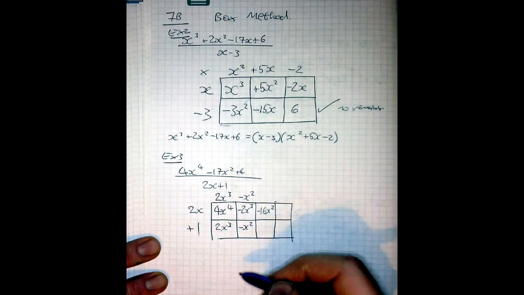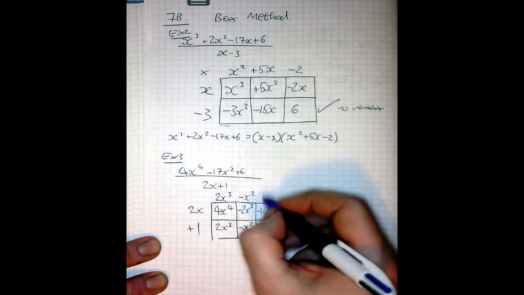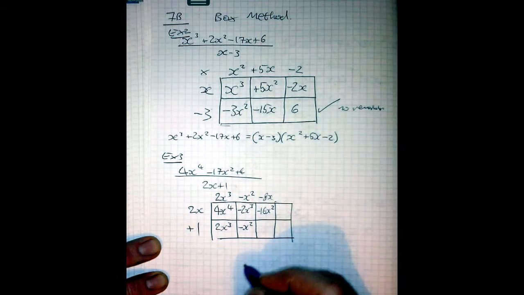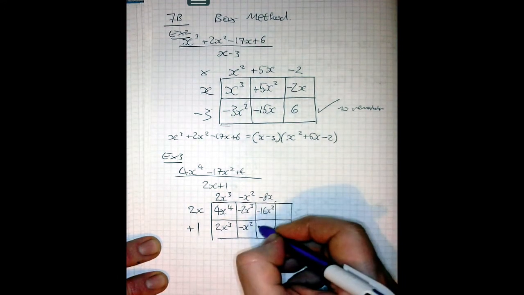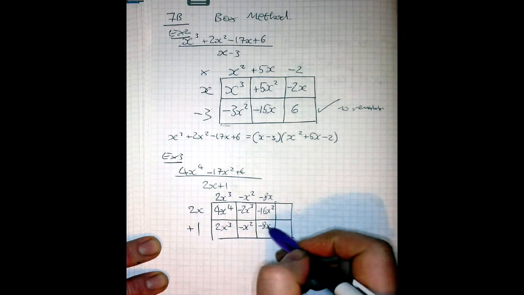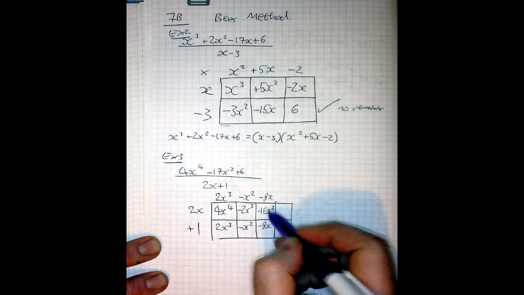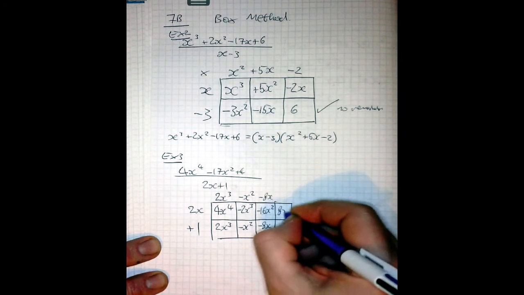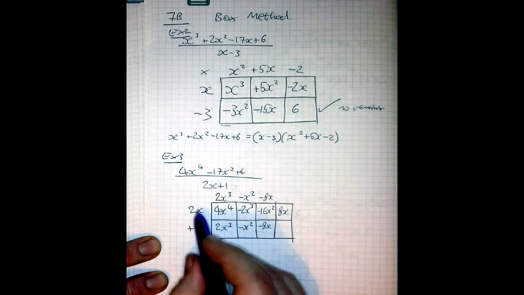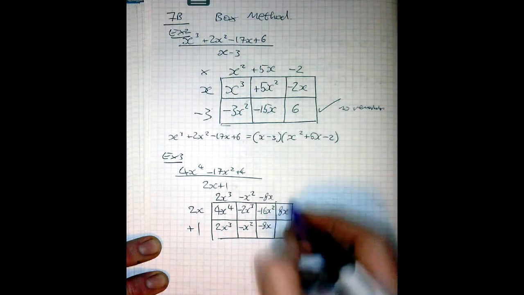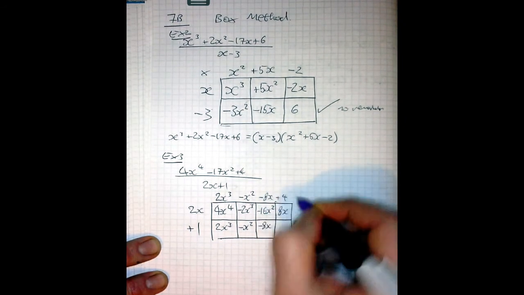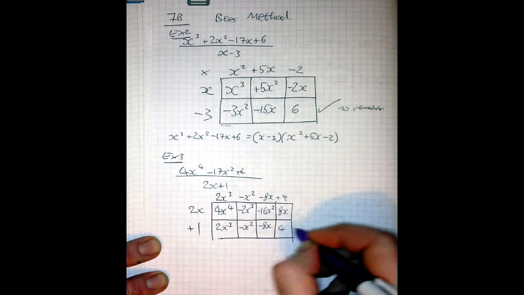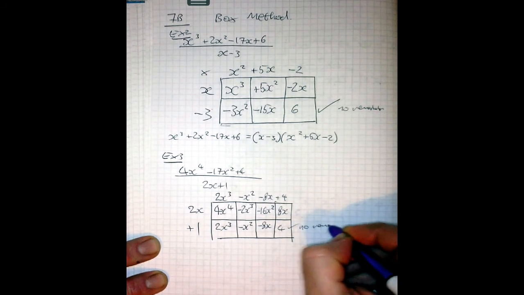There you go, now I've got minus 17x squared, which means this must be minus 8x. This must also be minus 8x. I don't want minus 8x, I want no x, so let's fix that. 2x then goes into 8x 4 times. 4 times 1 is 4, no remainder.